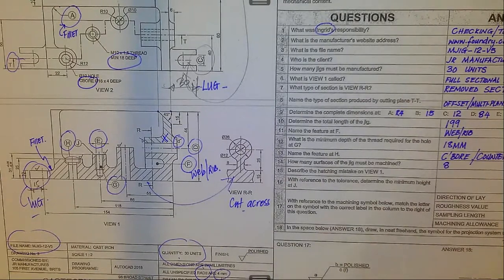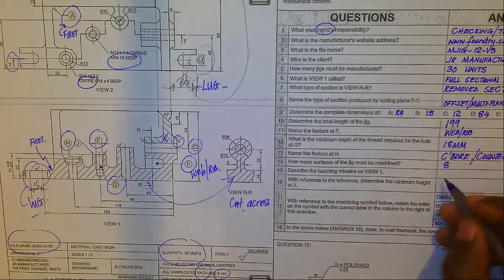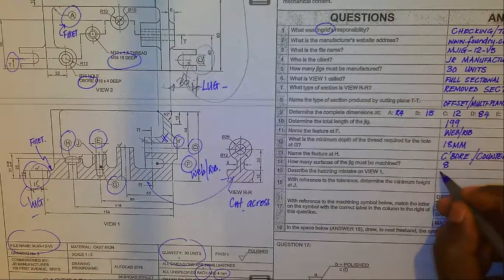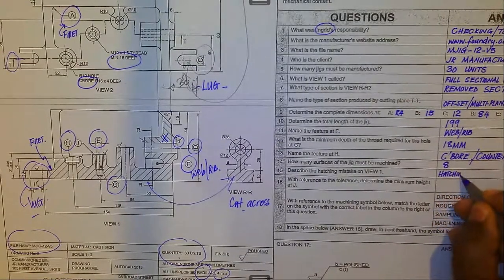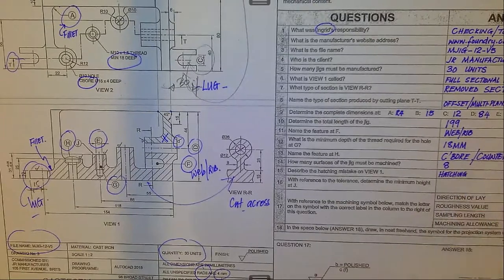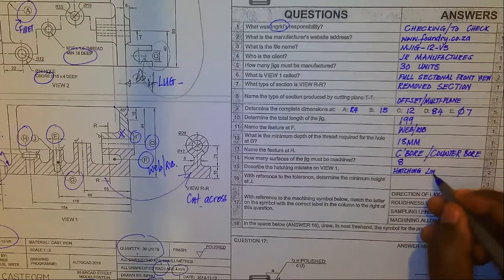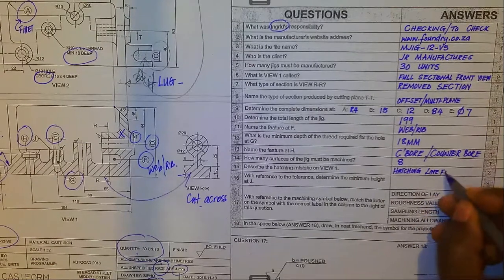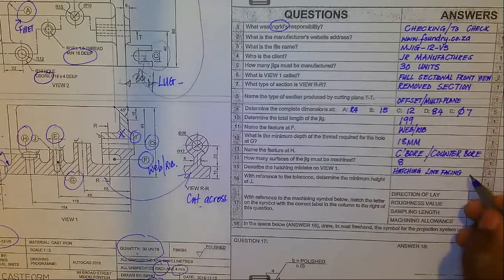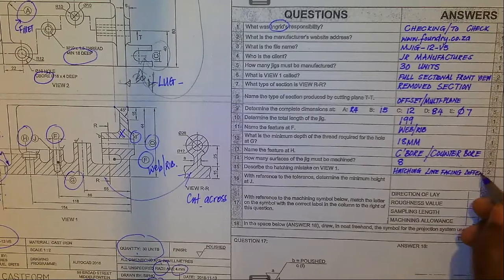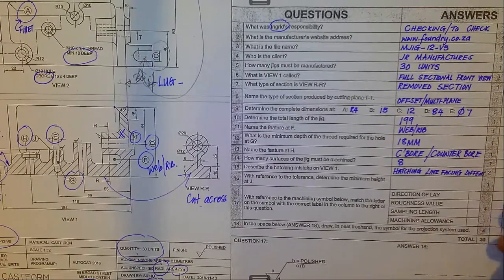So we can say hatching lines facing different directions.